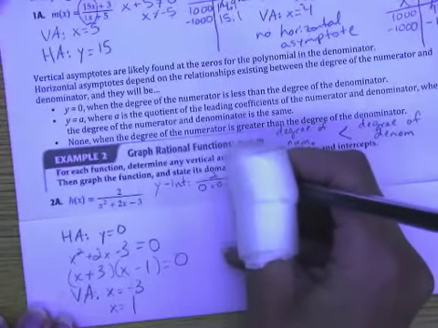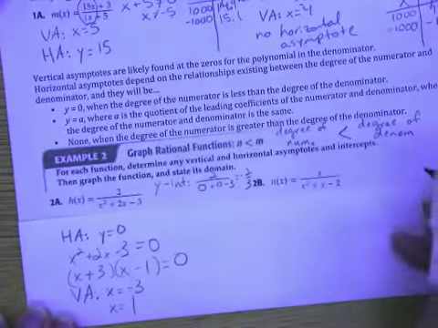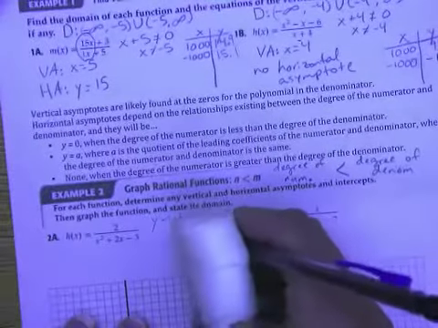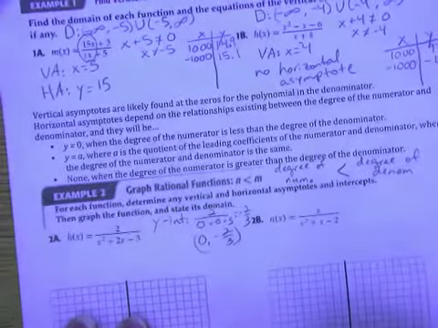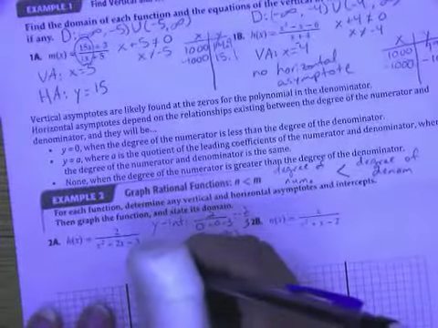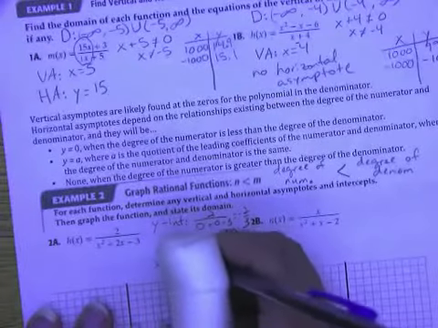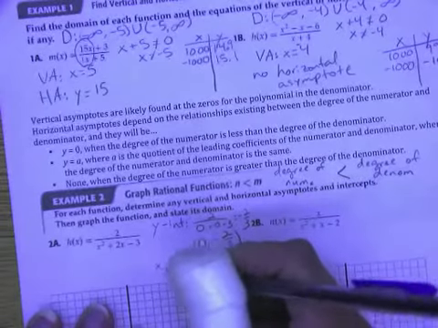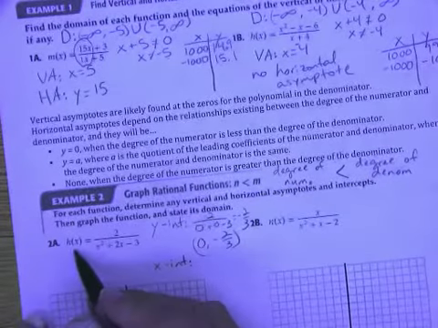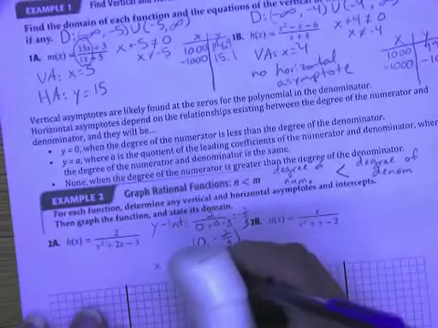Okay, so let's find the y-intercept. My y-intercept means I'm plugging in 0 for x. So I'd have 2 over 0 plus 0 minus 3. So that's -2/3. And let's make sure that looks like a point. It's going to be (0, -2/3).